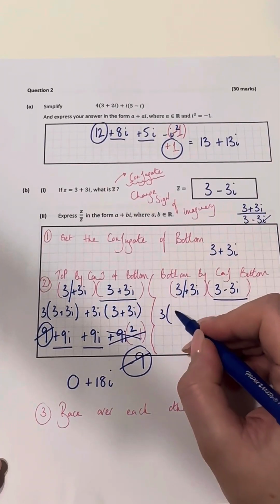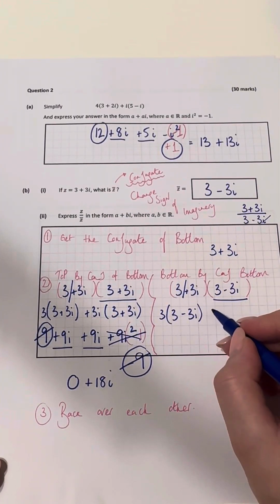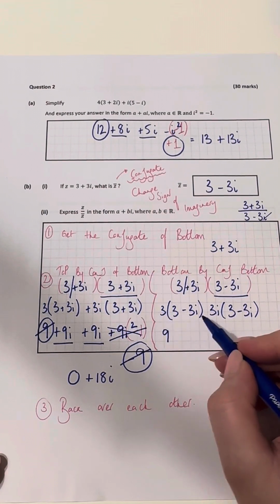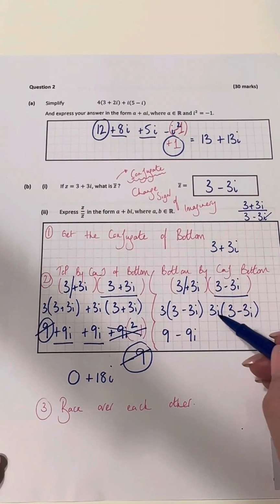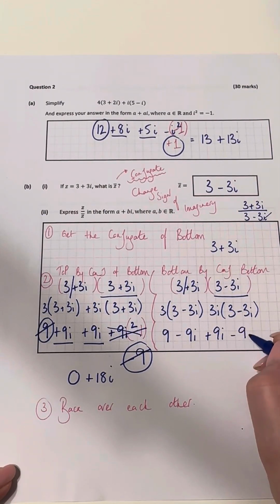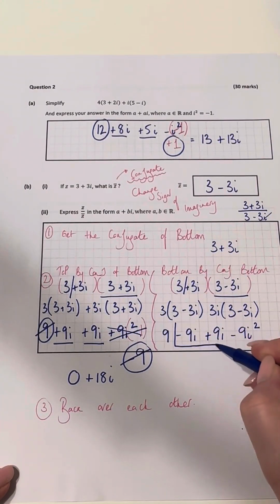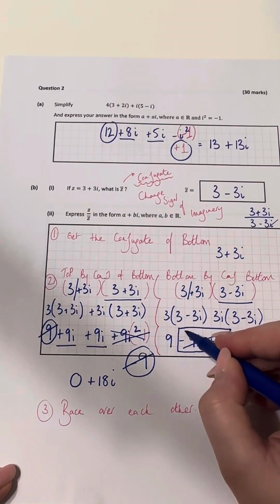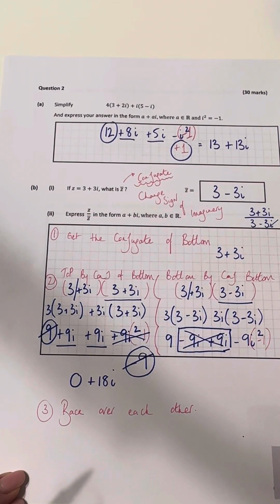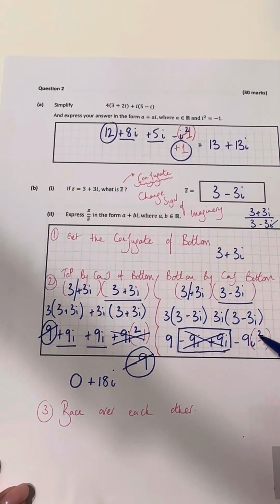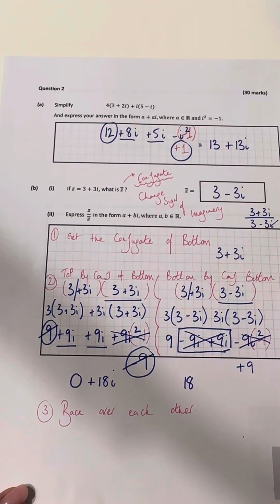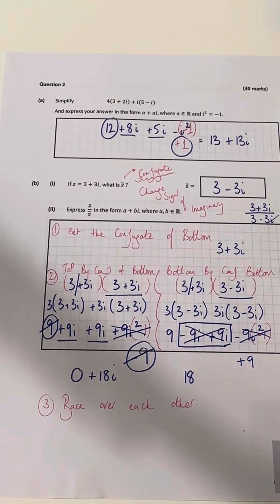That's 3 times 3 minus 3i, and 3i times 3 minus 3i. 3 times 3 is 9. 3 by minus 3i is minus 9i. 3i times 3 is plus 9i. 3i times minus 3i is minus 9i squared. On this side, they'll always delete those i's. Remembering that i squared is really a -1, and -9 times -1 is +9. So 9 and 9 is 18. And you can, of course, rewrite the whole sentence if you need to.